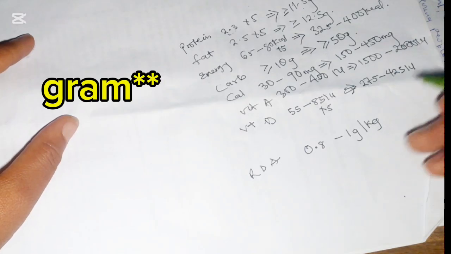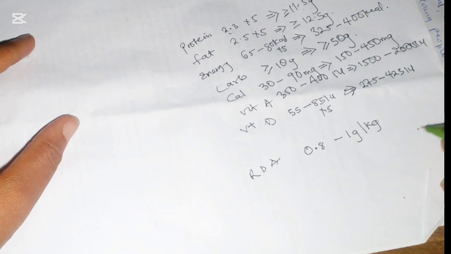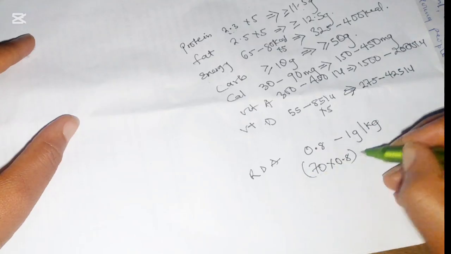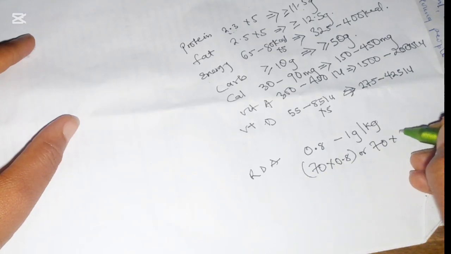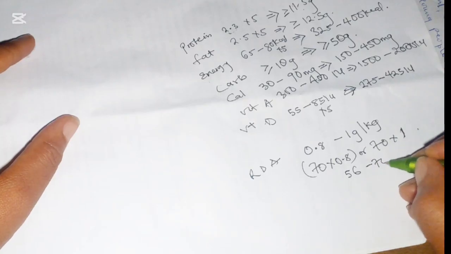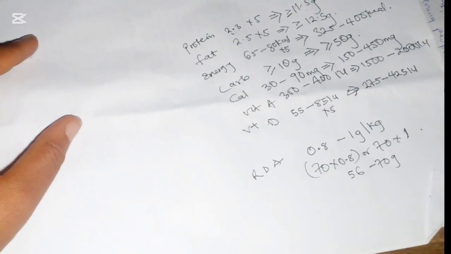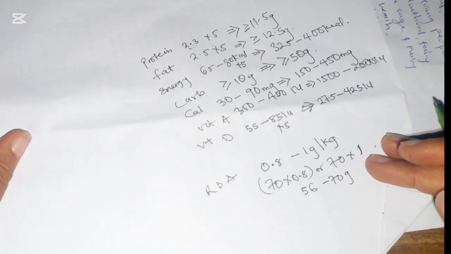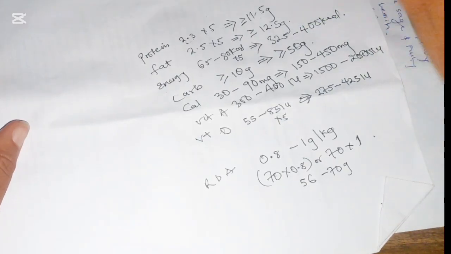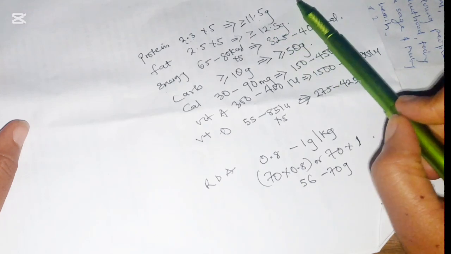That means that if you're weighing 70 kg, you say 70 multiplied by 0.8 or 70 multiplied by 1. So you should be consuming between 56 to 70 grams of proteins per day. All right, 56 to 70 grams of proteins per day. And if you drink only this, you're getting 11.5. So you see, you still need more.